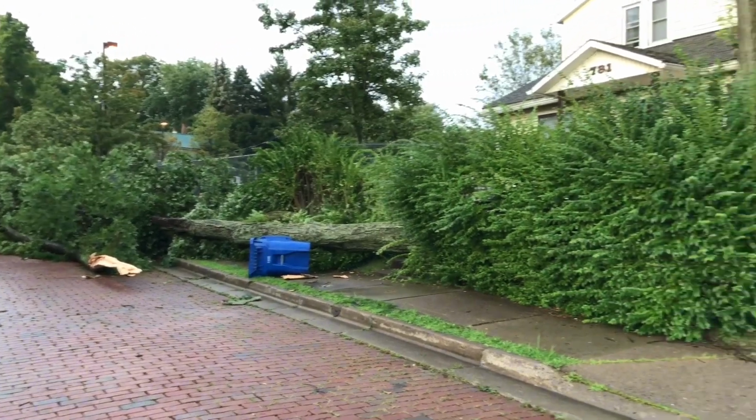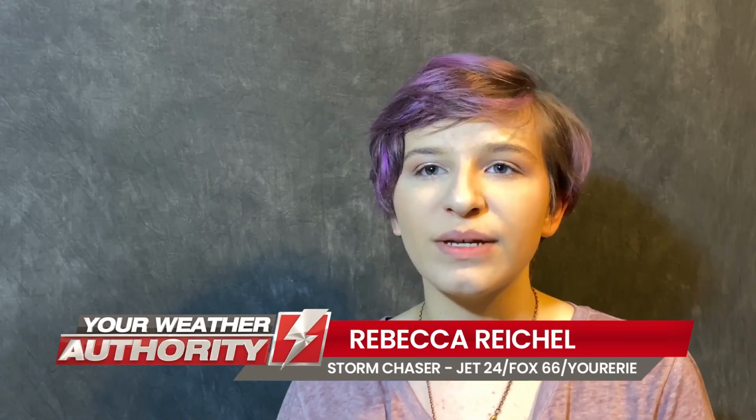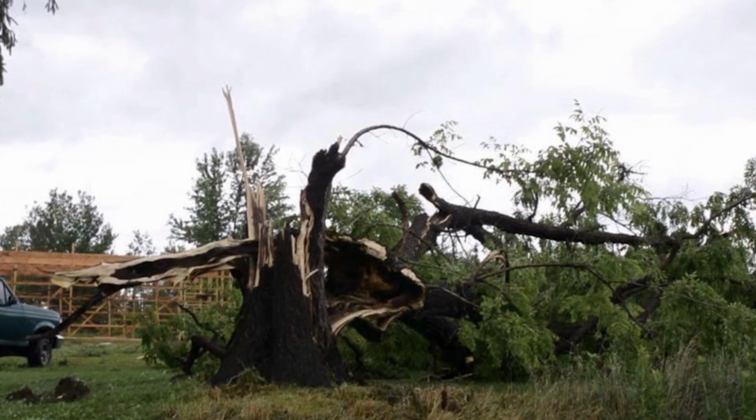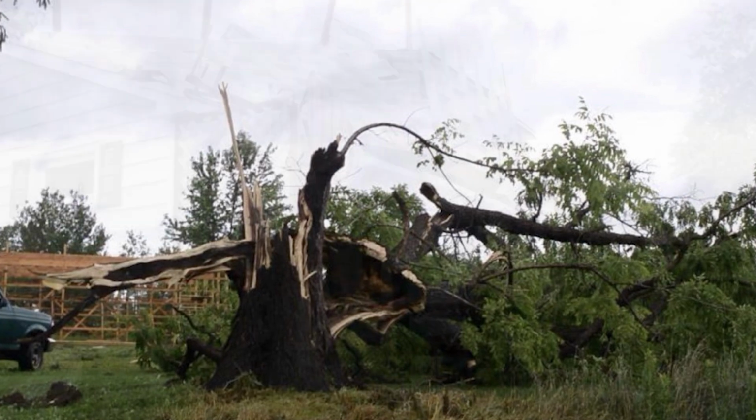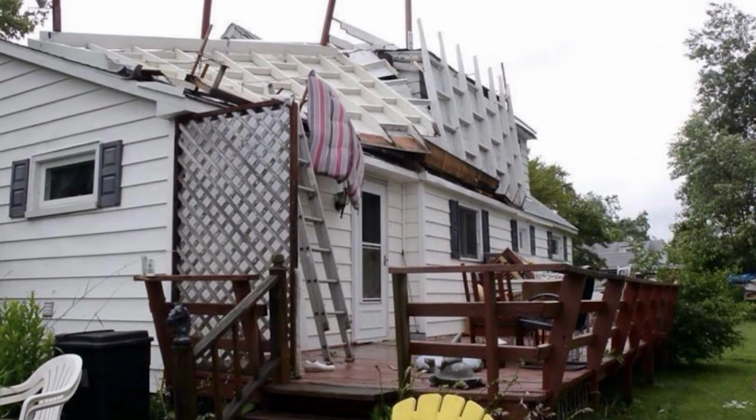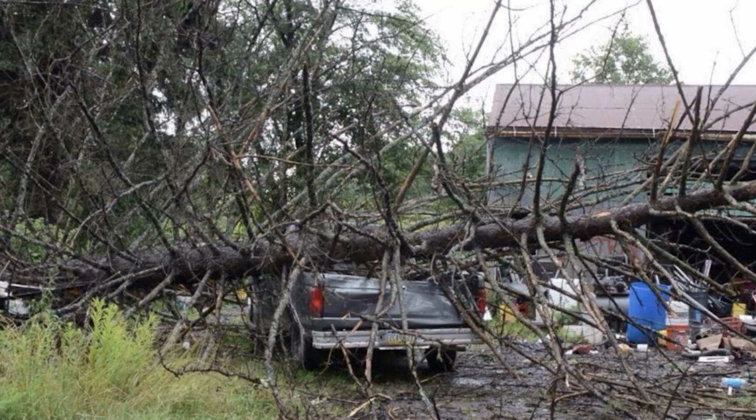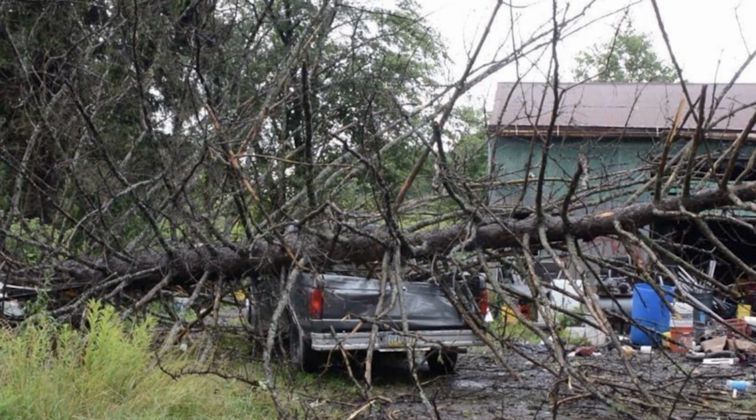My first real storm was July 2014. The call came in on the scanner that a tornado touched down in Mercer County. I was only 13 at the time, and I really didn't know what to expect. It really did look like a tornado came through that area. Porches were torn apart, and trees were on top of cars. A roof looked like it was ripped clean off. Later, I found out that a tornado didn't cause all that damage, but a phenomenon called a downburst.